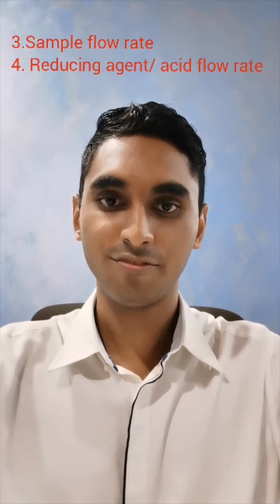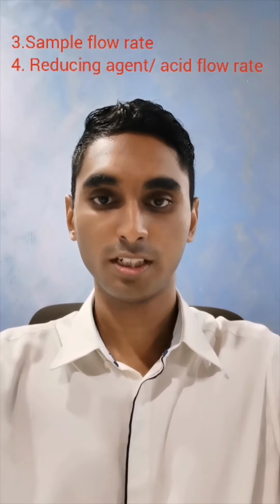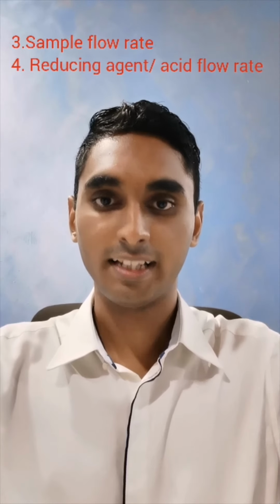The third and fourth parameters optimized in this experiment are the flow rate of the sample and the flow rate of the reducing agent and acid. There are two flow rate adjustments used in this experiment, one for the sample and one for the reducing agent and acid. The flow rate can be regulated by using the knob, which can be tightened and released.